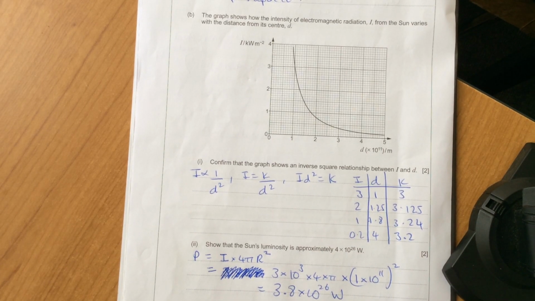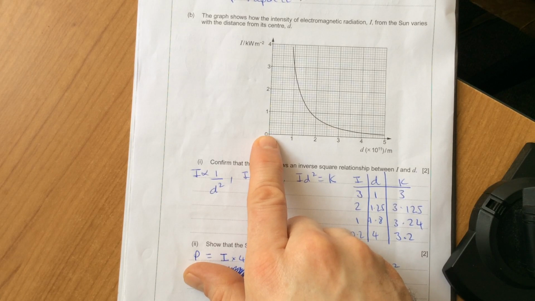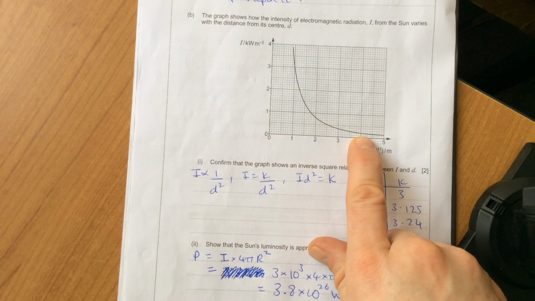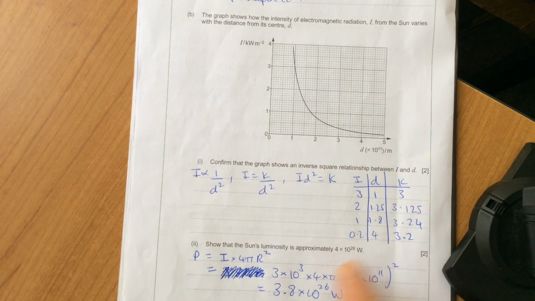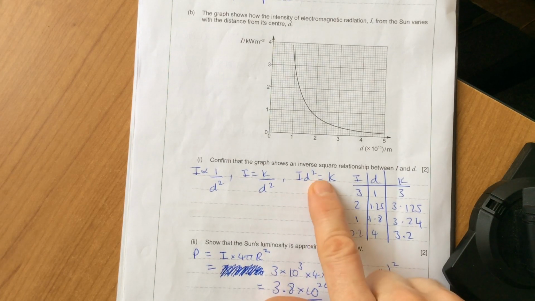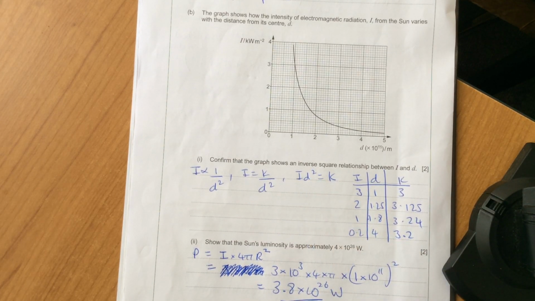Pick the last set of values. I went all the way down for I is 0.2. That marries up with d being 4. 0.2 times 4 squared comes out as 3.2. So for all of those examples of corresponding values of I and d, I've shown that the constant of proportionality for all of them is approximately 3, and that's close enough to say it's an inverse square relationship.